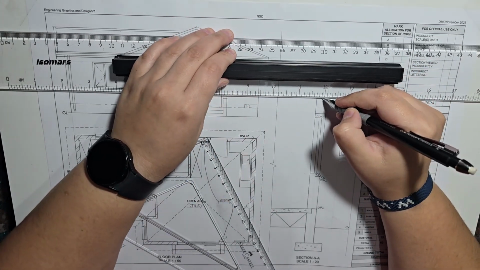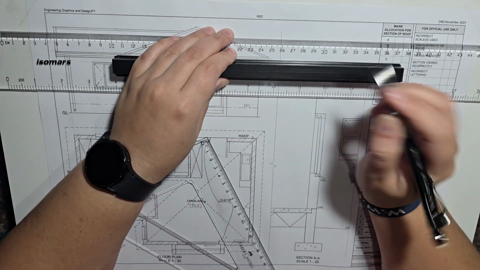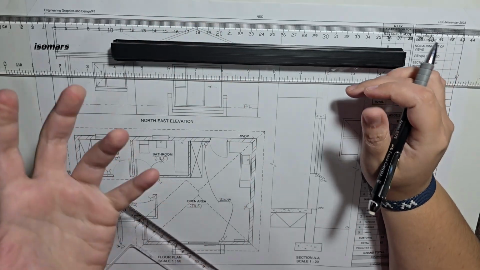I'm going to extend this because this is where your ceiling is, that's your ceiling.